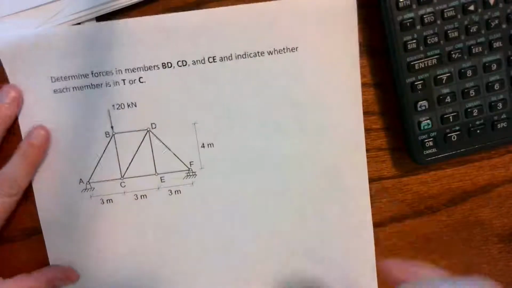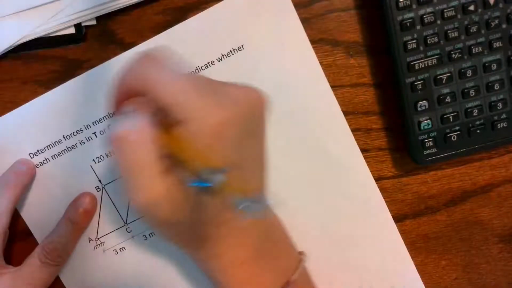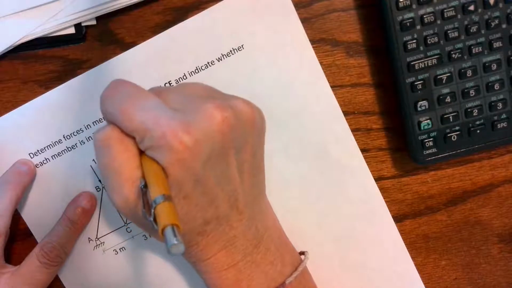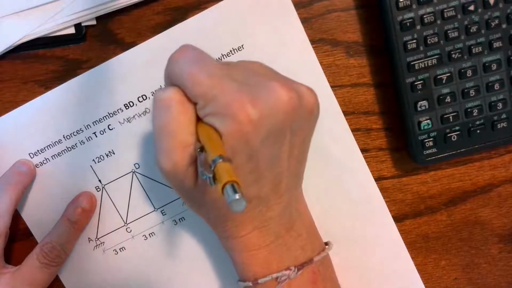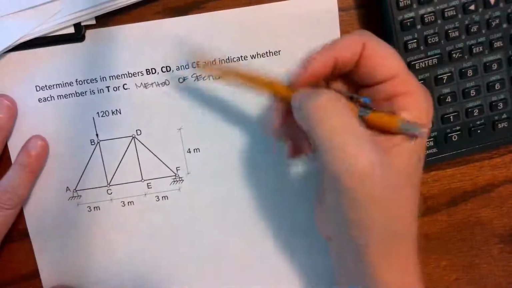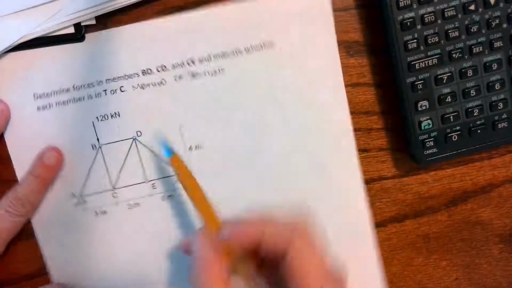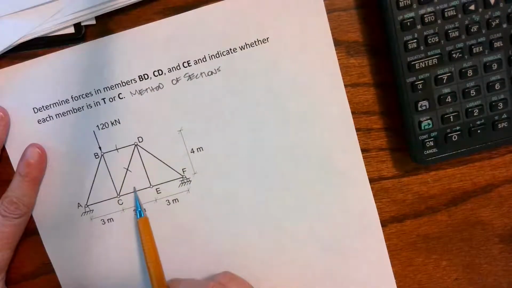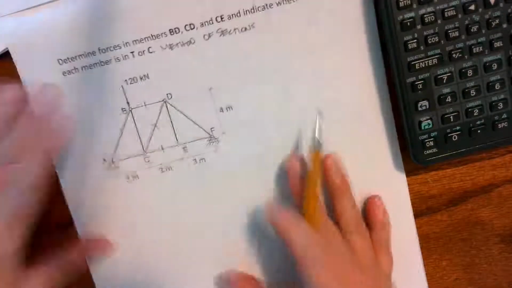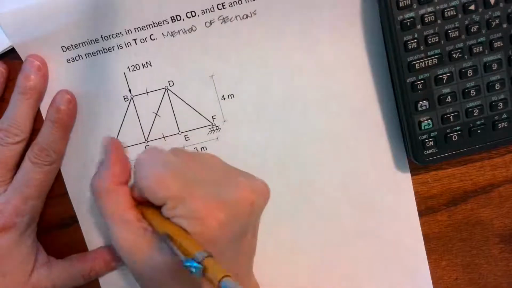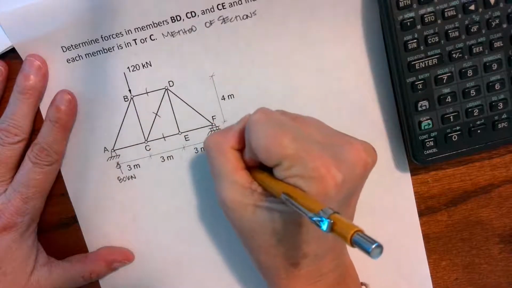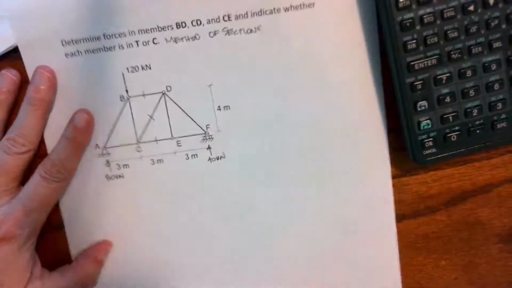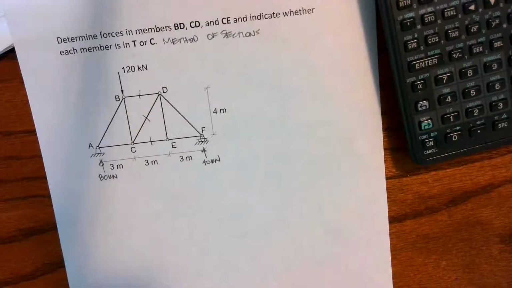Okay, so in this problem, we are going to use method of sections, and we want to find BD, CD, and CE. We found in the last problem that we had 80 kilonewtons on this side, and we had 40 kilonewtons over here. So we're actually going to work this problem 2 different ways. And again, post-it notes are your friends.